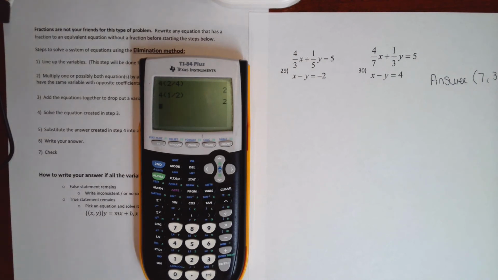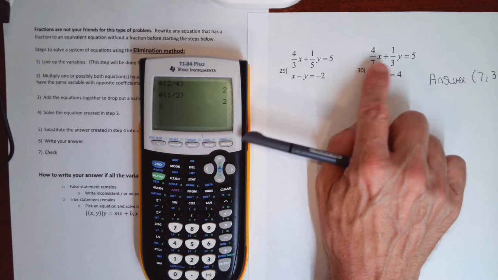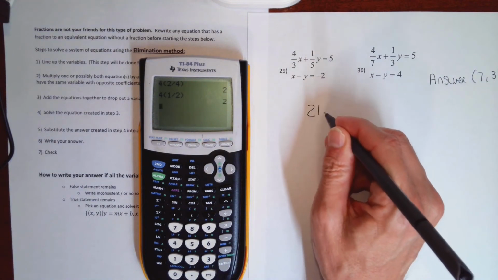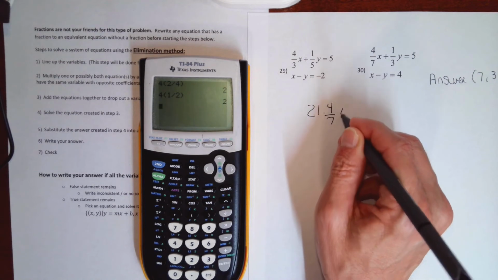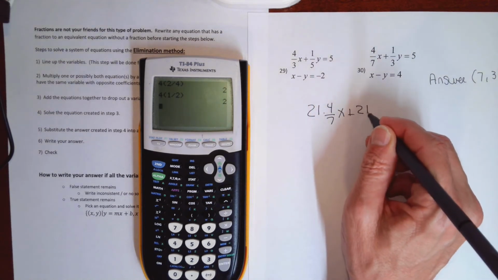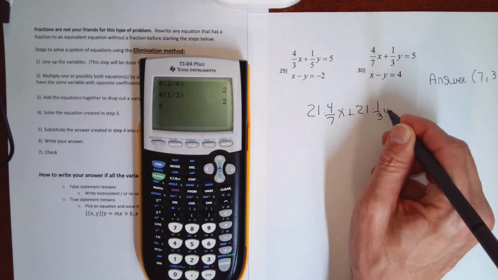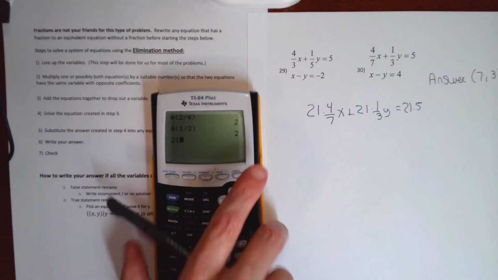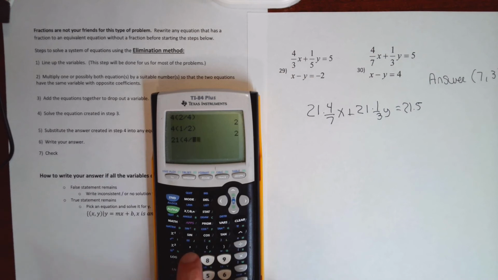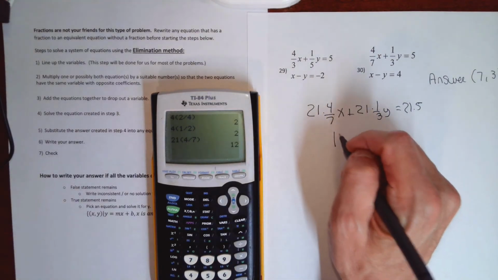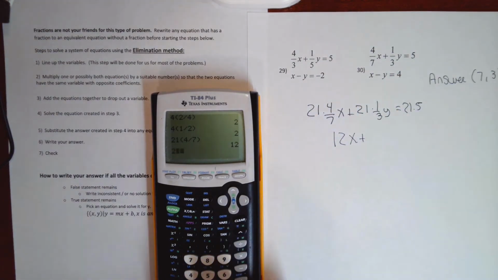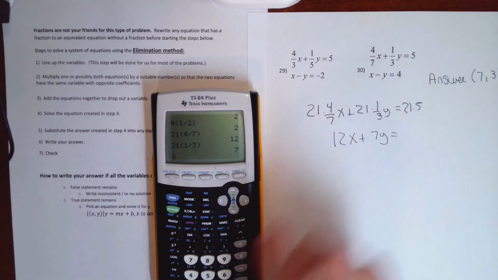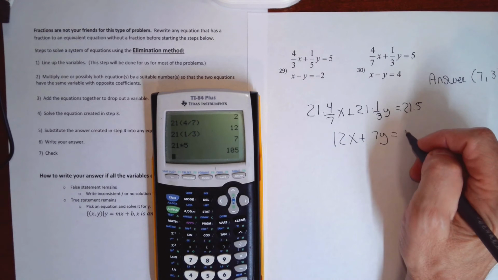I'll do problem 30. I want to clear the fractions by multiplying through by the least common denominator of 7 and 3, which is 21. So in the top equation, I'm going to go 21 times 4/7 x plus 21 times 1/3 y equals 21 times 5. So 21 times 4 divided by 7 is going to give me 12x. And then 21 times 1 divided by 3 gives 7y, equals 21 times 5, which is 105.